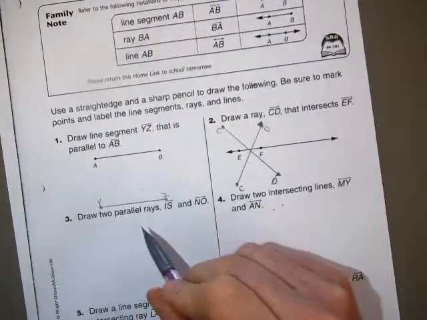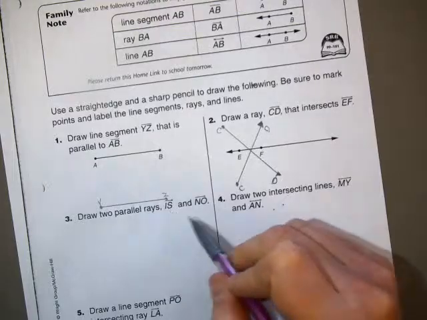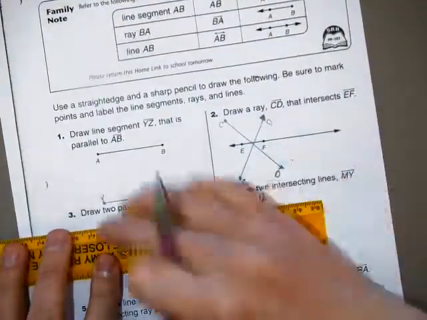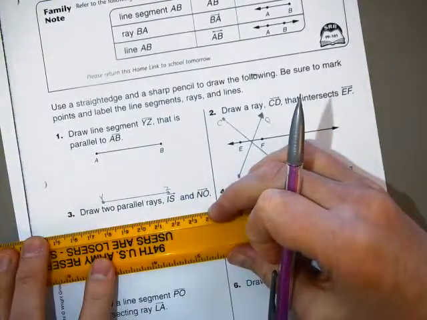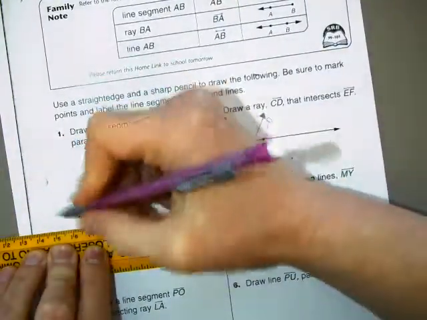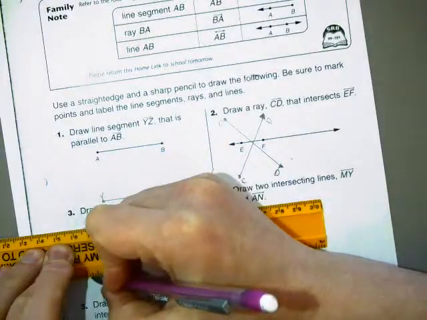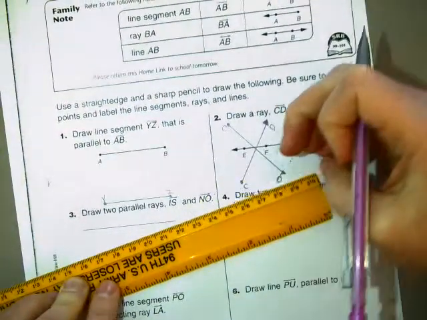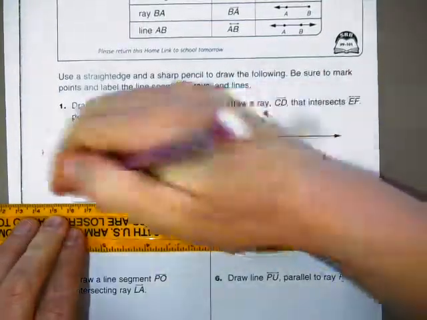Next, draw 2 parallel rays, IS and NO. Well, again, I'm going to just take my ruler, because I know my ruler has parallel lines, and as long as I set it down here, I go straight here and straight here. I wouldn't want to draw a straight line and then pick it up and move it, because then it wouldn't be parallel. But if I just draw a straight line here and here, and don't pick it up and move it, then I know I have two parallel lines here.